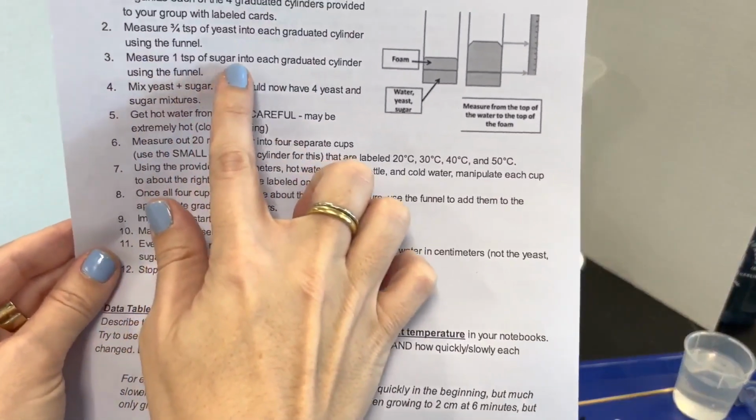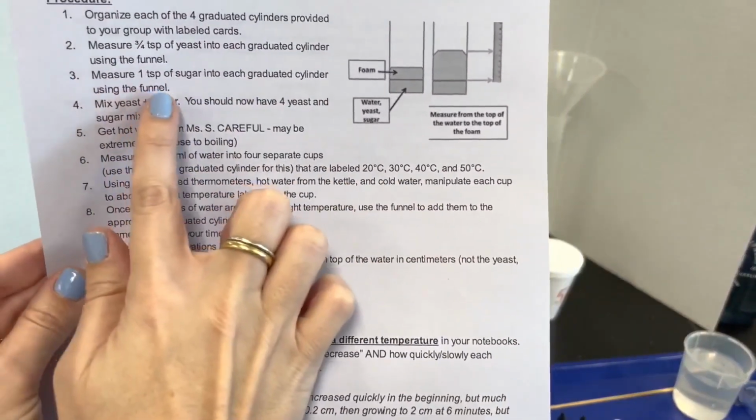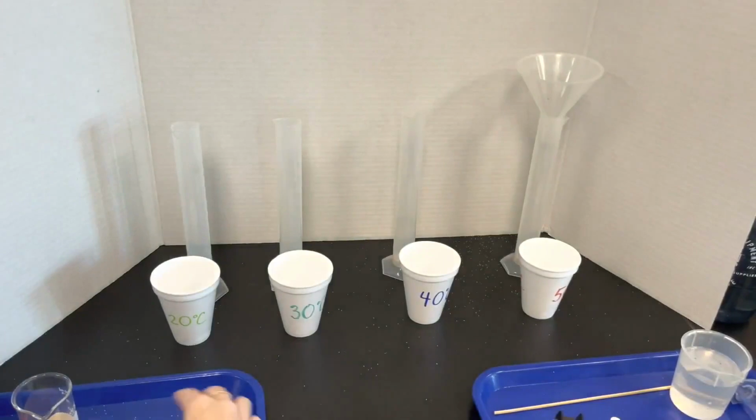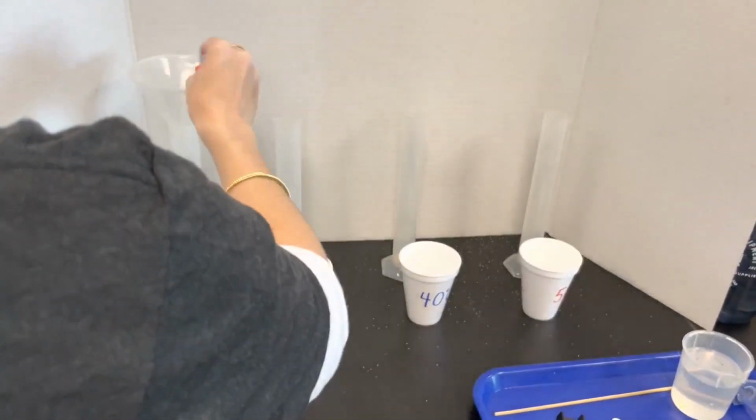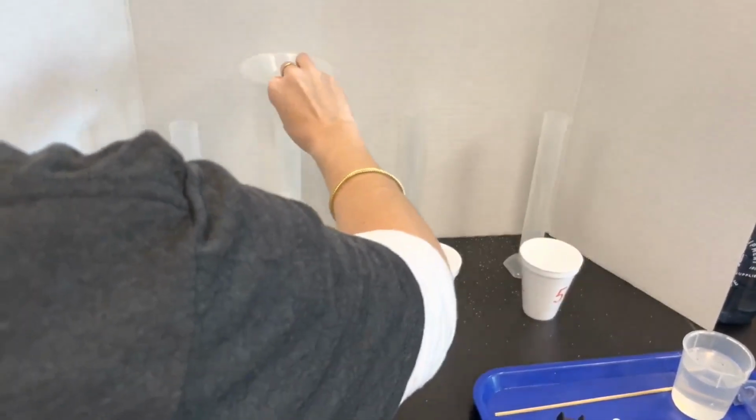Next, measure 1 teaspoon of sugar into each graduated cylinder using the funnel. This is my sugar. I have 1 teaspoon. One, 2, 3, 4.